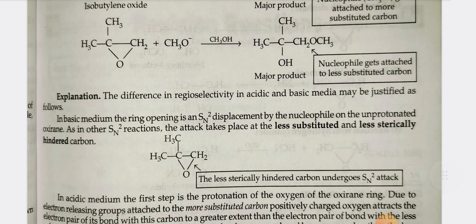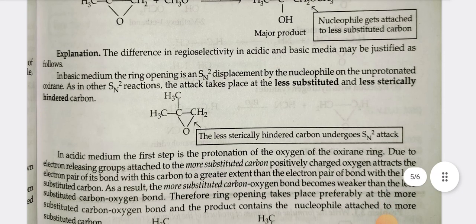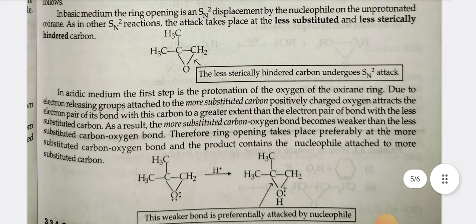Explanation. The difference in regioselectivity in acidic and basic media may be justified as follows. In basic medium, the ring opening is an SN2 displacement by the nucleophile on the unprotonated oxirane. As in SN2 reactions, the attack takes place at the less substituted and less sterically hindered carbon.